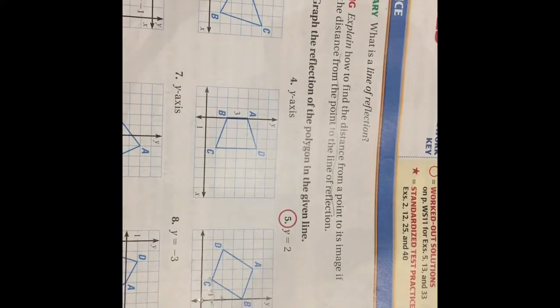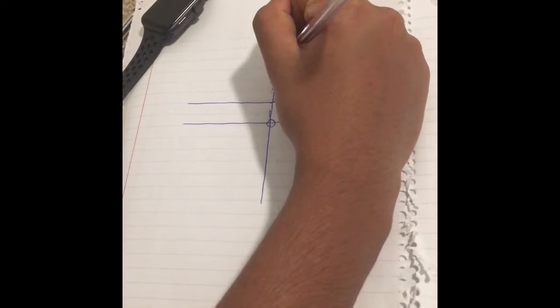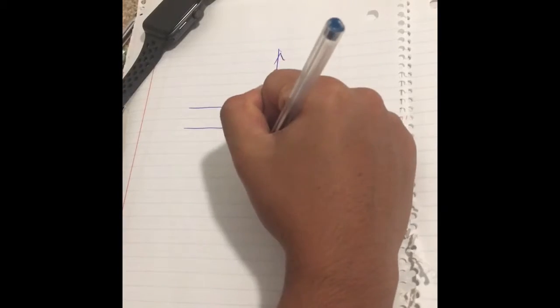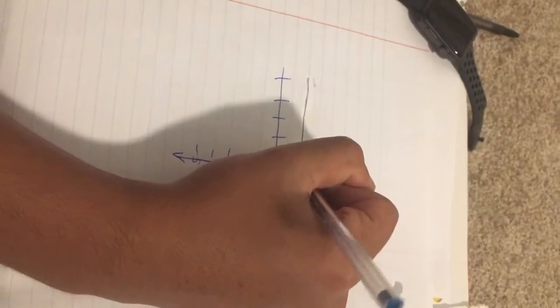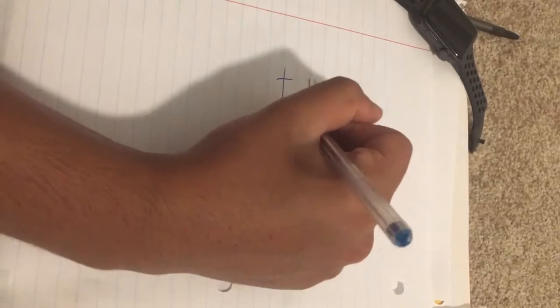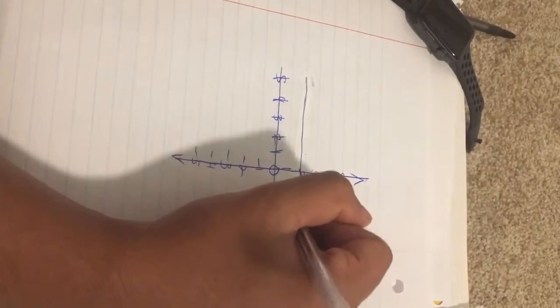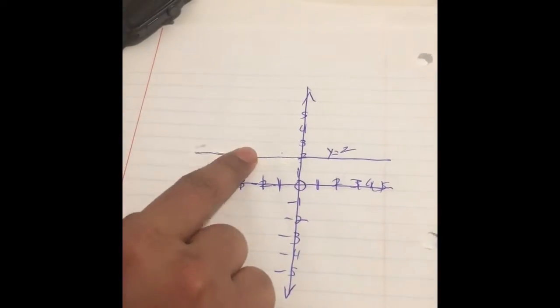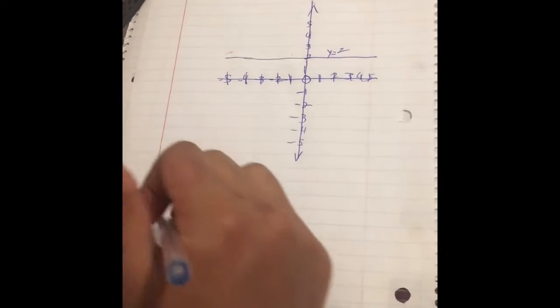the polygon in the given line, y equals 2. Okay. Remember class, this is the line of reflection where you reflect the points off of. Next, we'll be writing the coordinates.